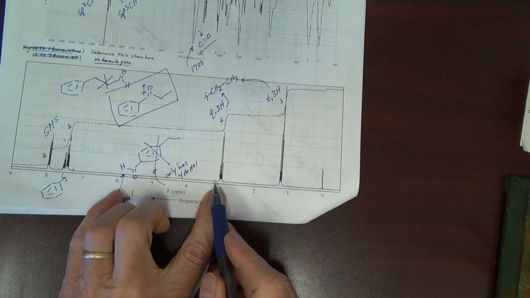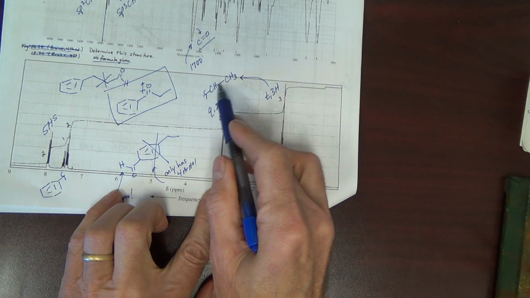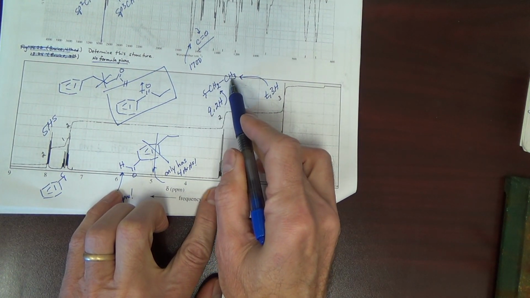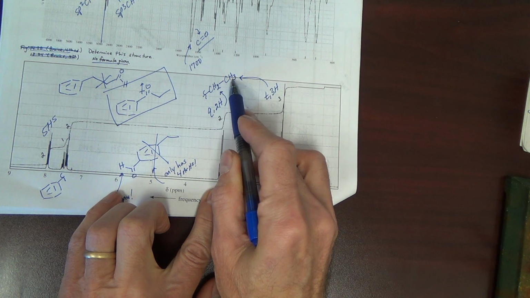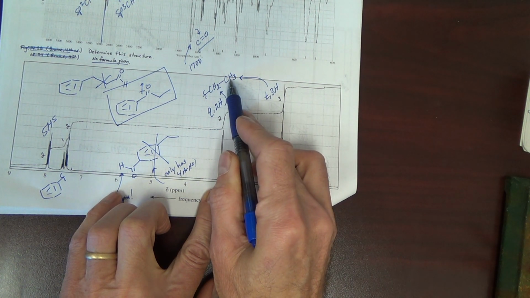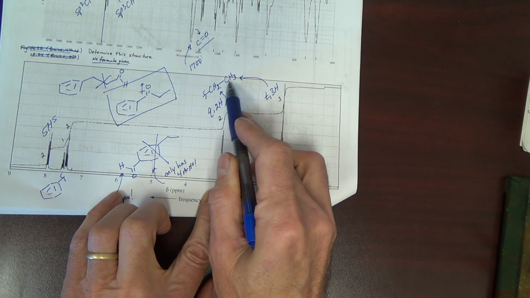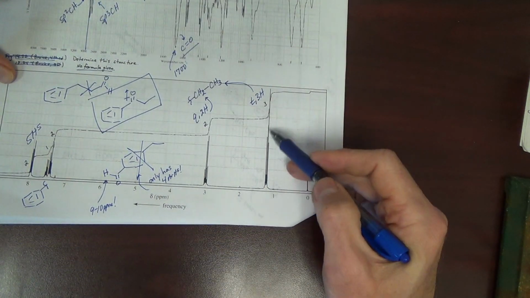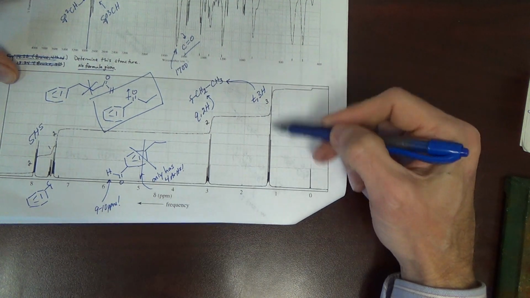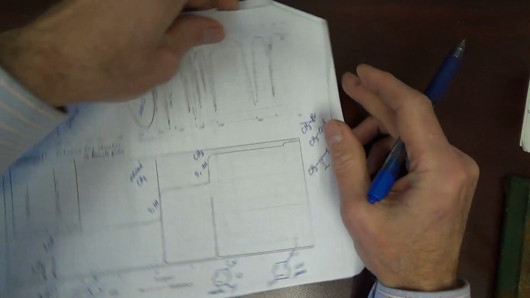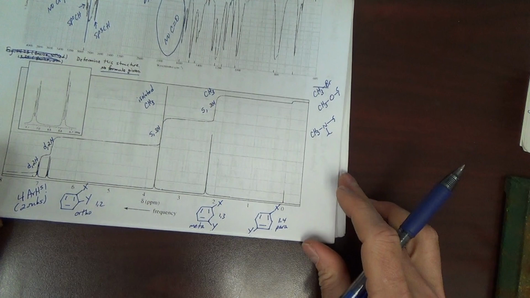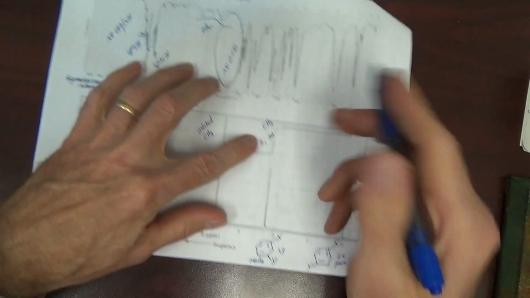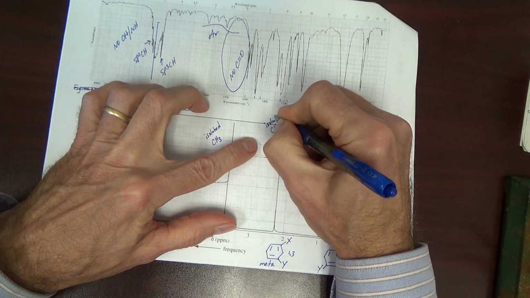See, back over here, something was splitting this signal. And so we put a CH group, or it could have been an OH group or NH group next door. But IR showed no OH or NH. And we also had this signal here, which is CH3. Isolated. But this one here is also isolated.